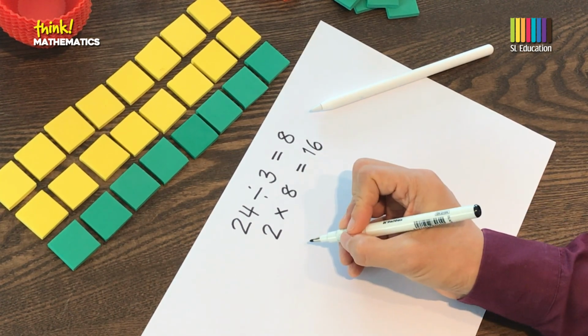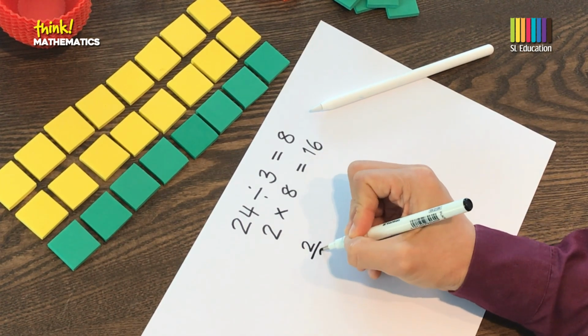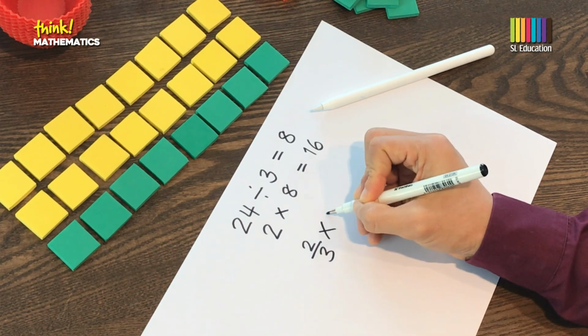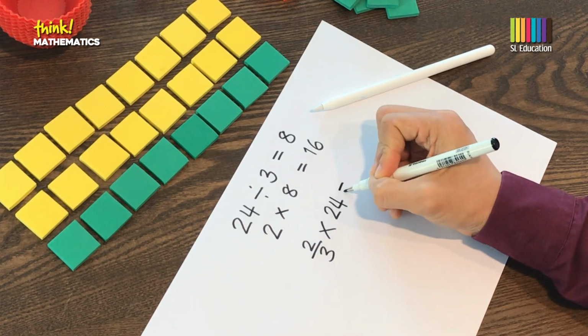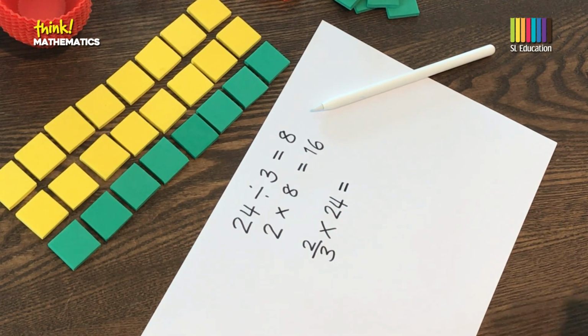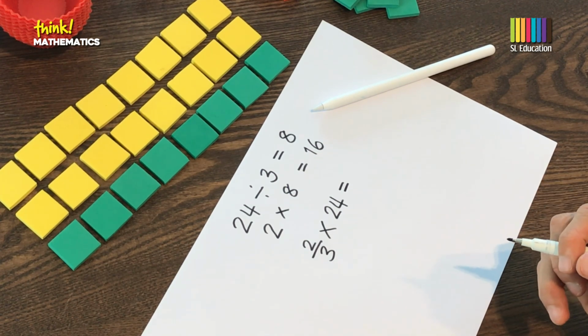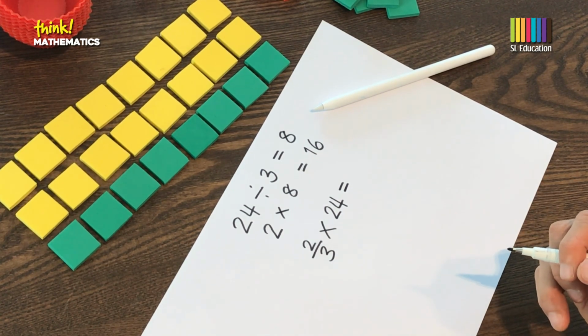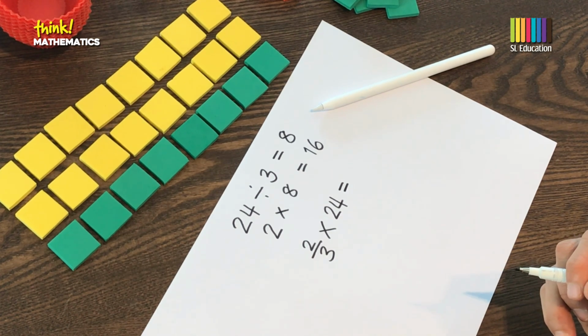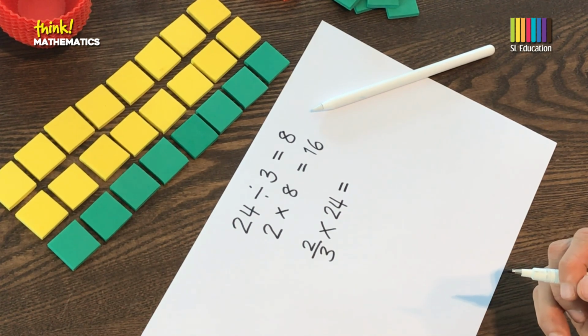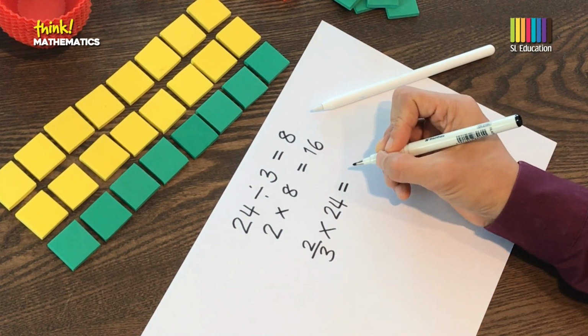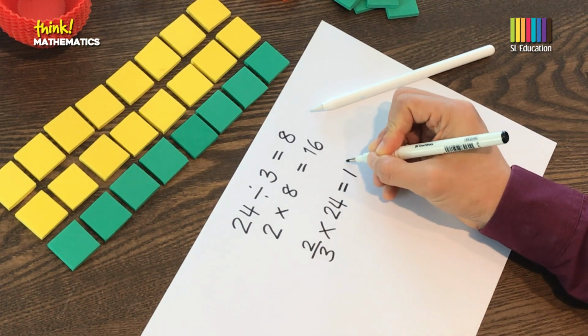So we can say that 2/3 of 24 is the same as to find out what is in one group, and that is 8, and then afterwards to figure out how much there is in 2 groups, and that's really 16.